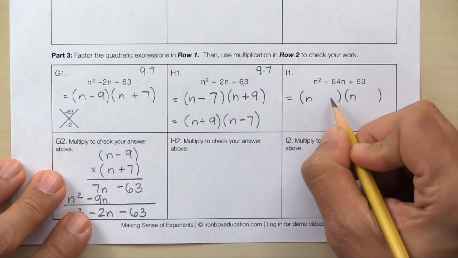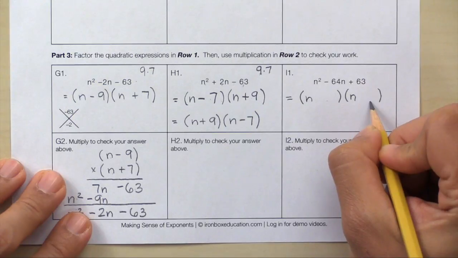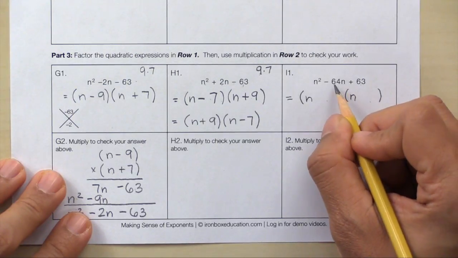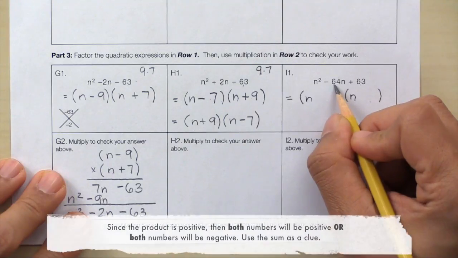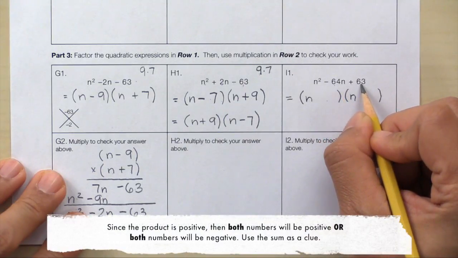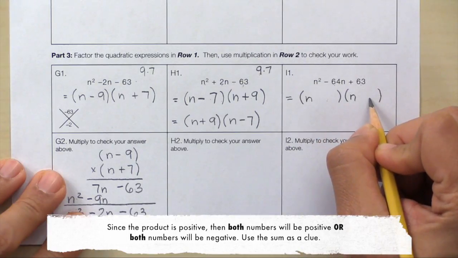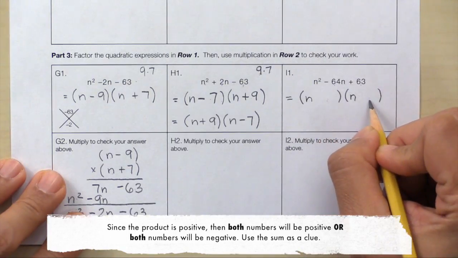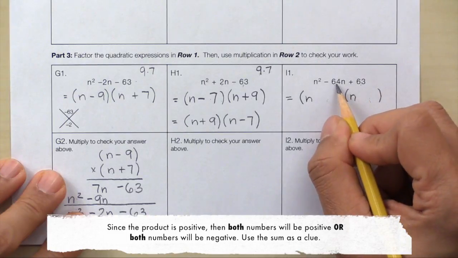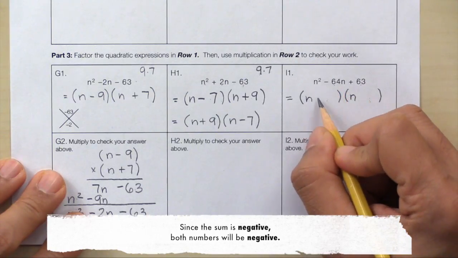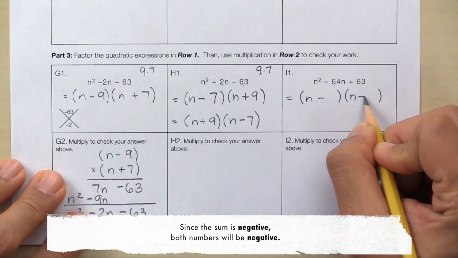And now we need to find the two numbers whose product equals 63 and whose sum equals negative 64. And notice that since the product is positive, both of these numbers will either be both positive or both negative. Use the sum as a clue. Since the sum is negative, that means both of these numbers will be negative.